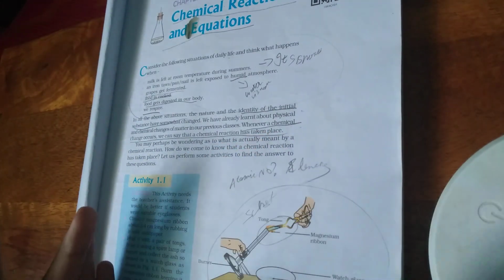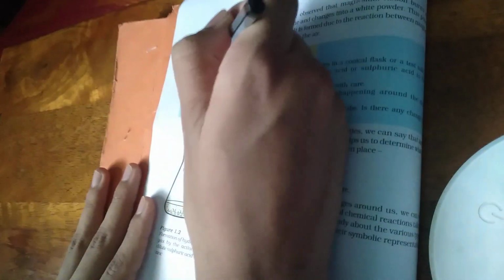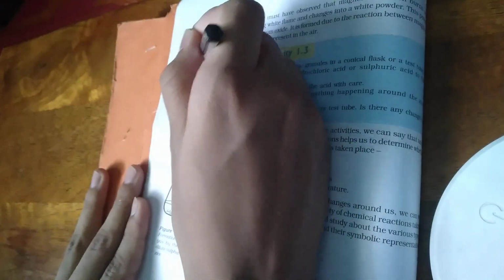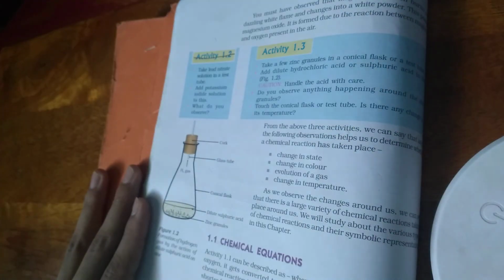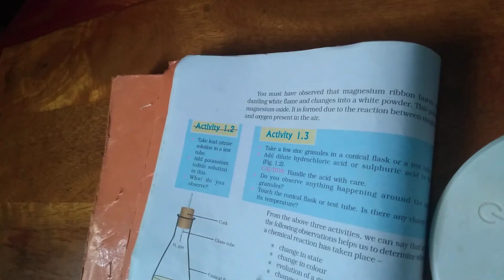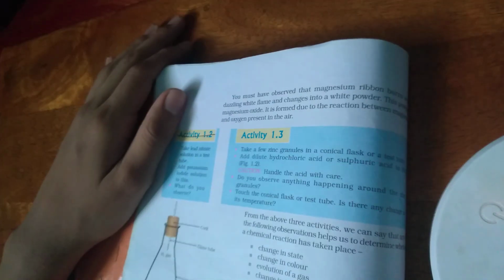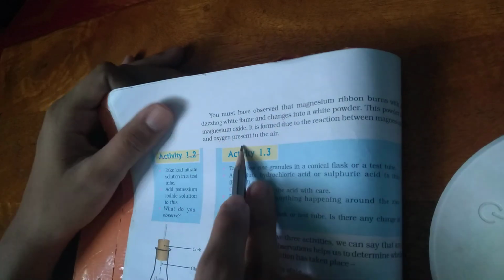When you heat it in fire, it will twinkle, create flames like a star, and form a residue. That's what is given there. Let's forget it. Now the second experiment, potassium and lead nitrate. We don't need this experiment for now. We'll discuss it later in a video about experiments and activities.